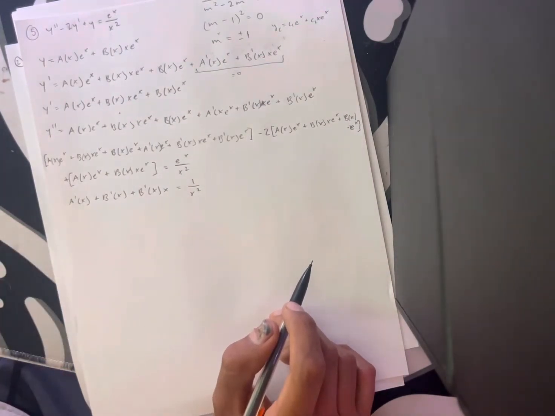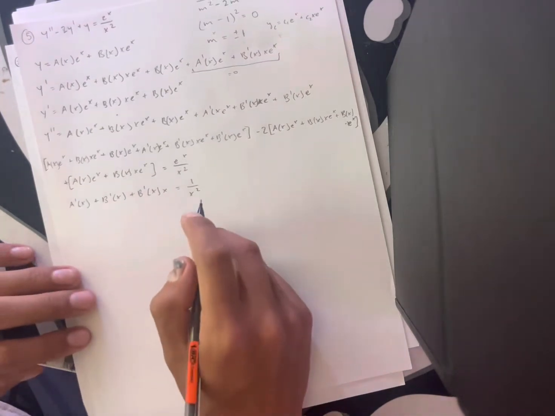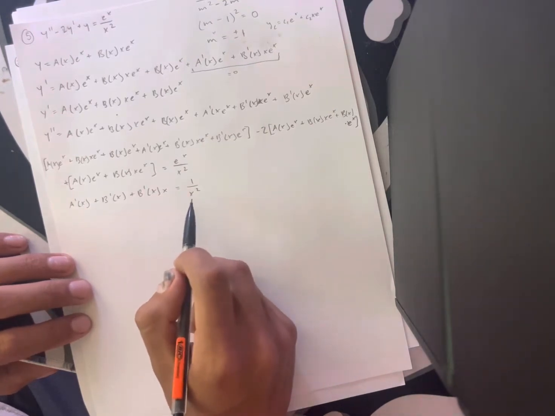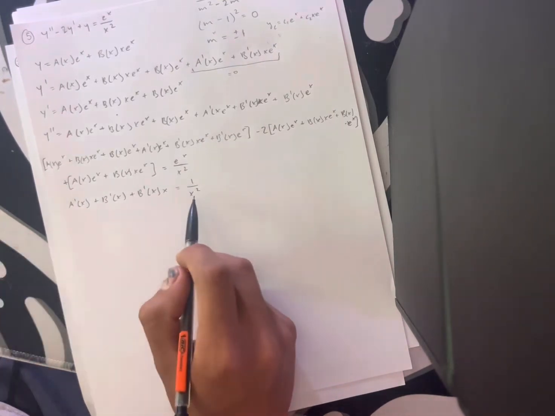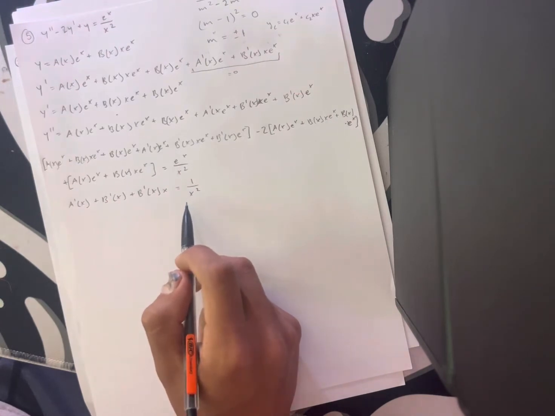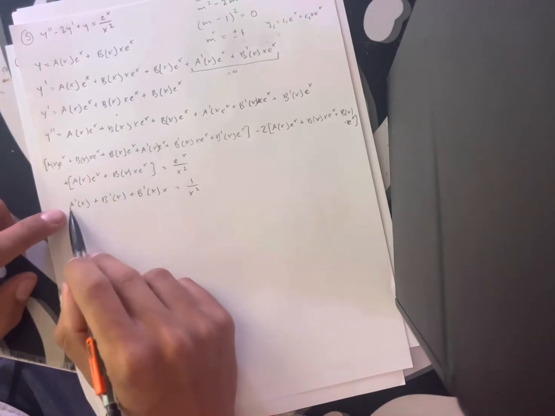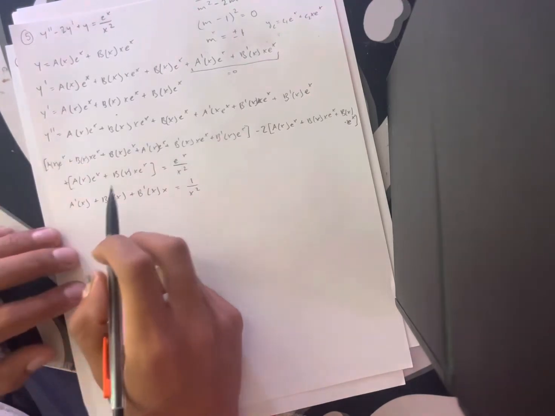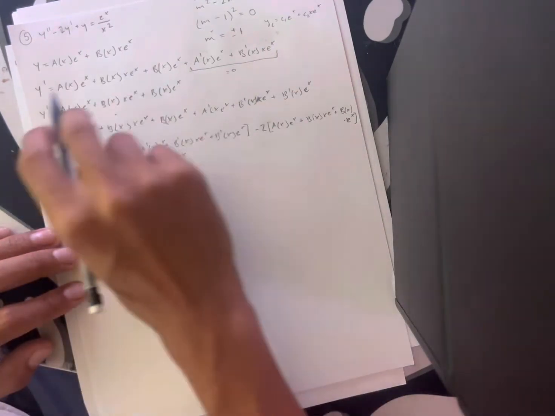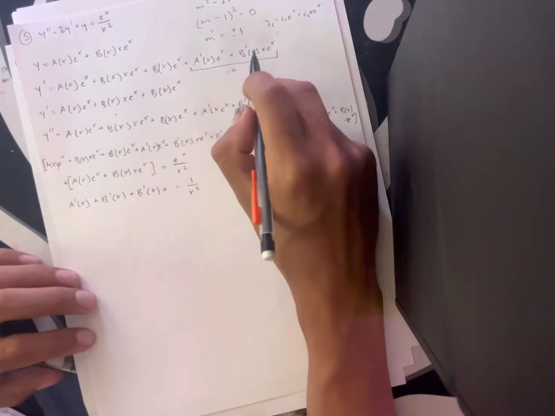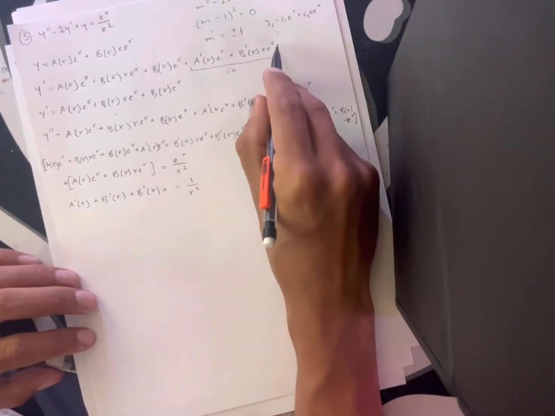Now, the next step would be to substitute the a prime x into b prime x. Since in this first derivative we made a prime x e^x plus b prime x x e^x equal to 0, this whole equation part is equal to 0.